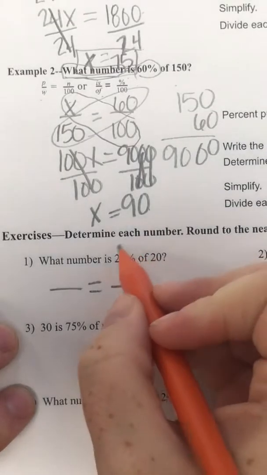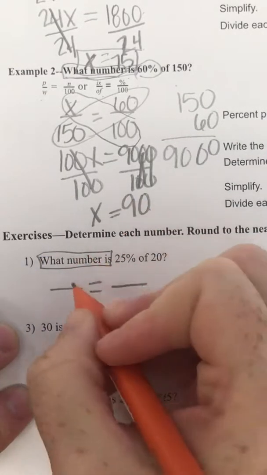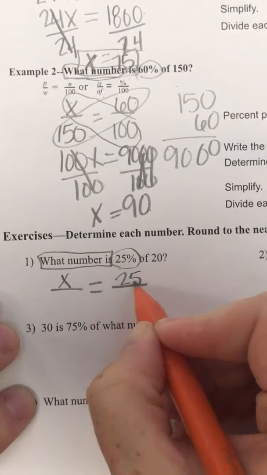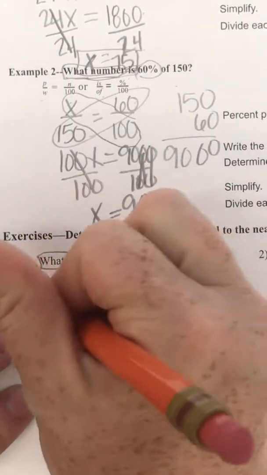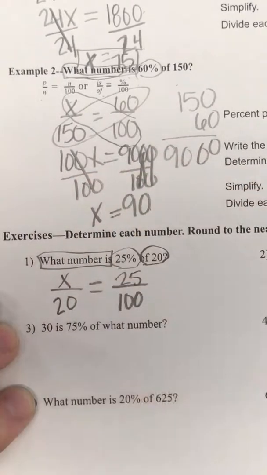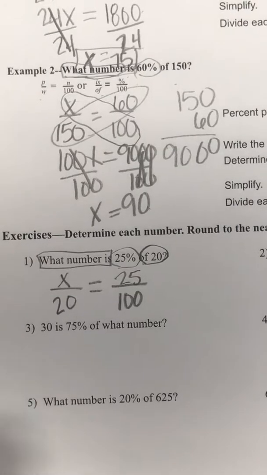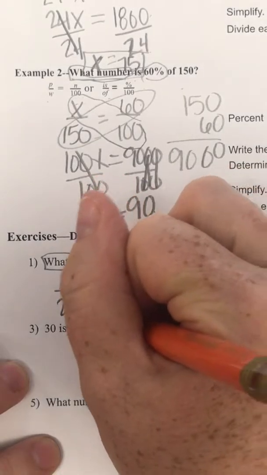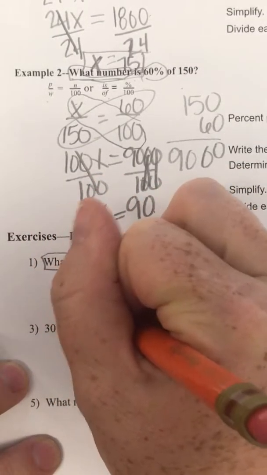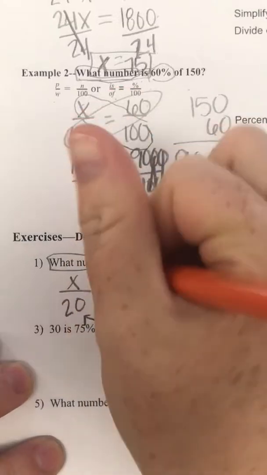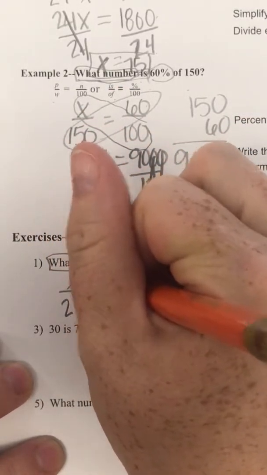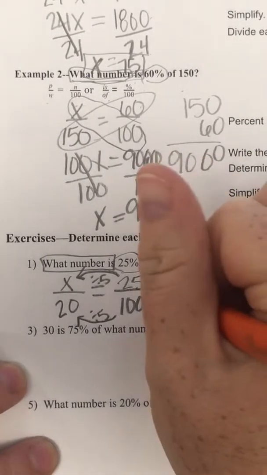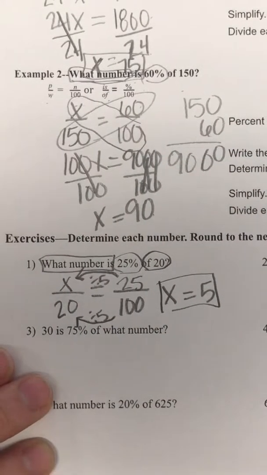Okay, we have what number is, so that means this is our question mark, so we're going to put an X for is. We have 25% of 20, so that's going to go on our bottom, and then we have it all over 100. If you notice right here, we should always check to see if we can scale up or down first, and we can scale down here. We can divide by 5. Because 100 divided by 5 is 20, so 25 divided by 5 is 5. So X is going to equal 5, and it makes it a super quick, simple one right there.